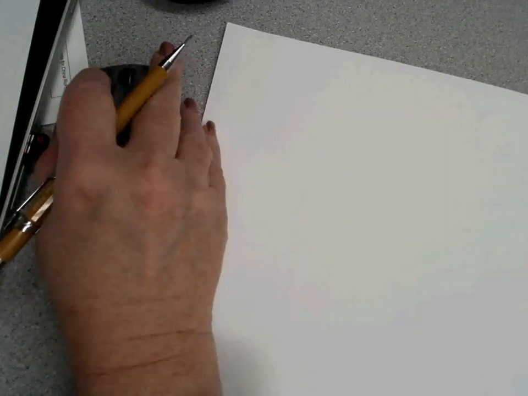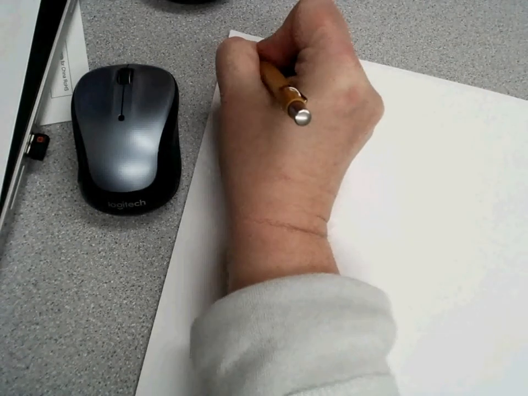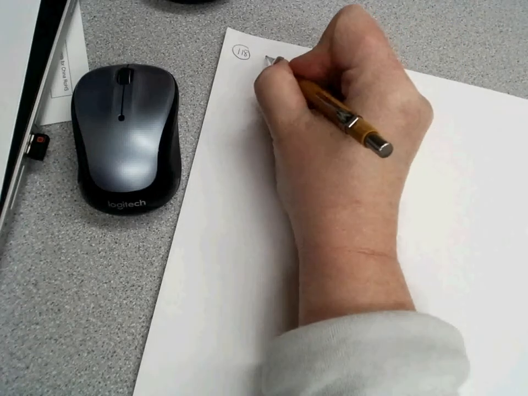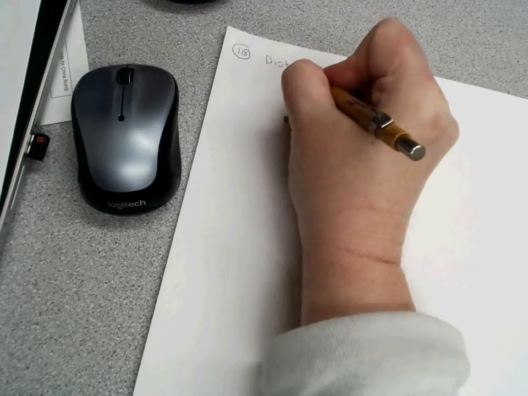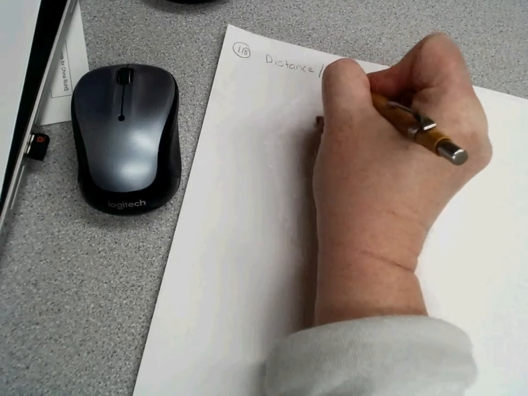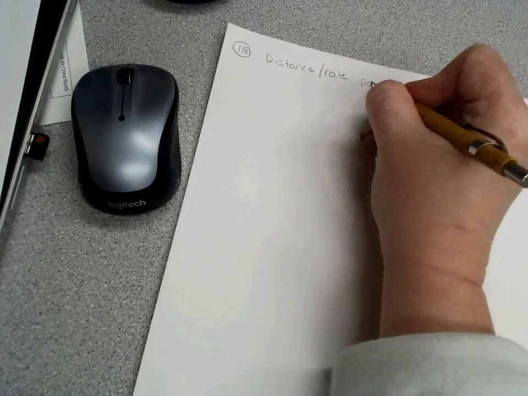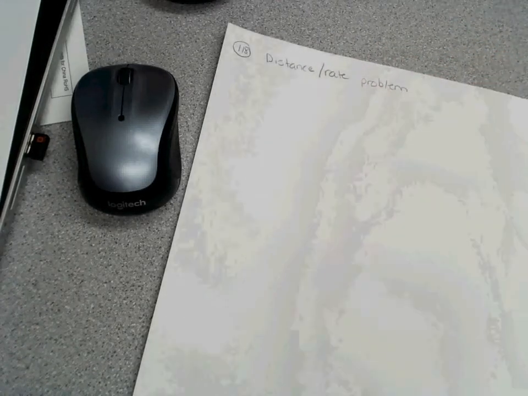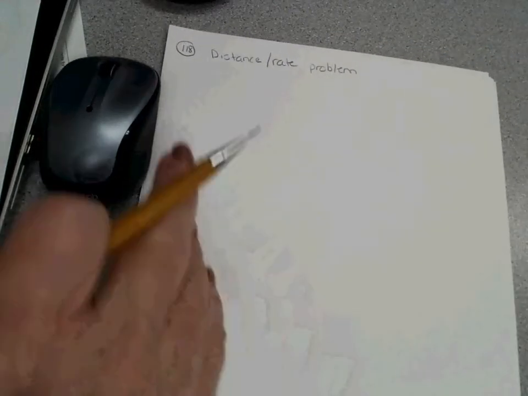Alrighty, kiddos. Another example. This is in your packet, problem number 118, and it's what I'm going to call a distance rate problem. The last two that we did were work. Now these are distance.